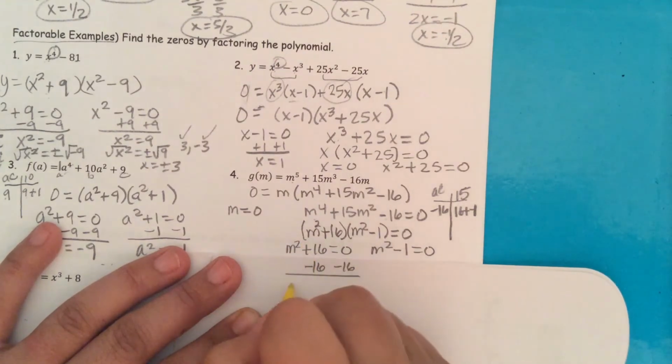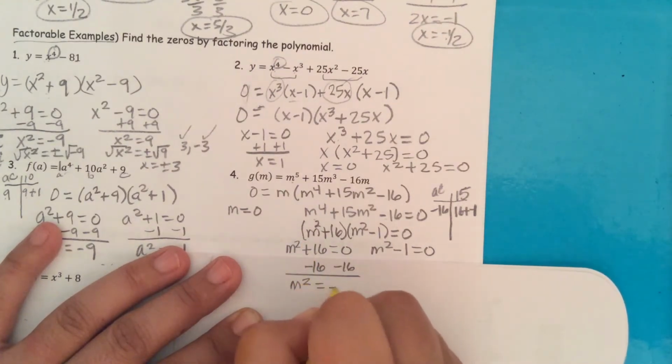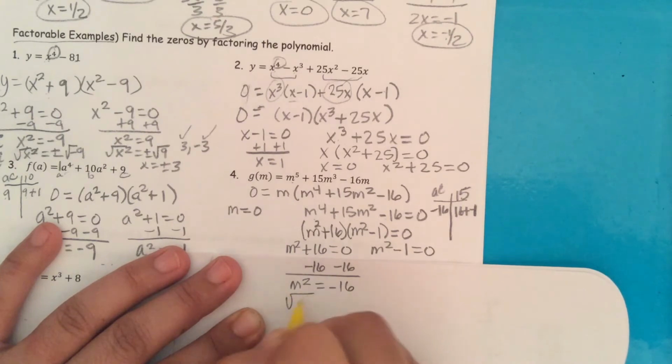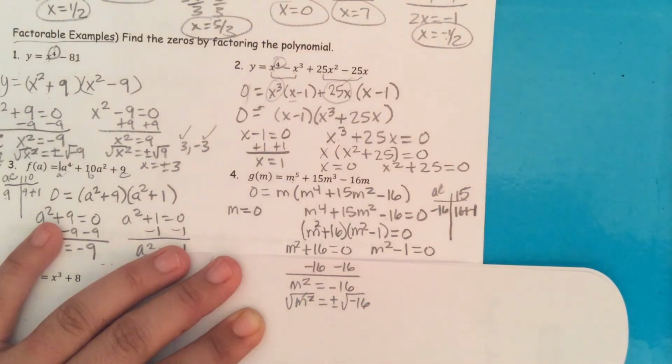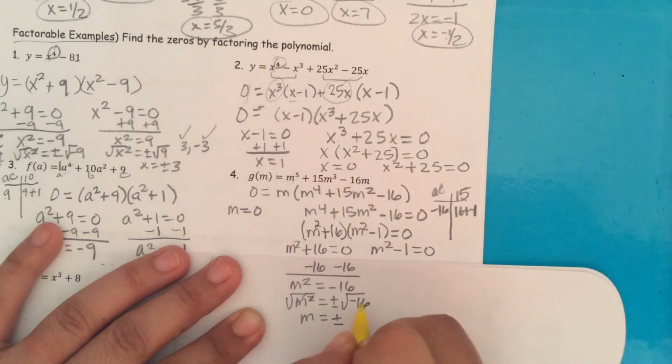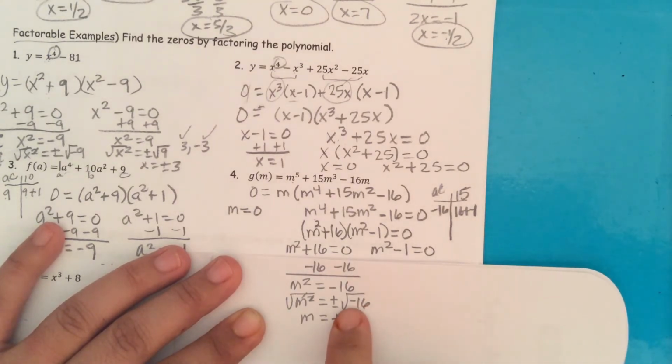So that's going to be m squared equals negative 16. Take the square root, so that's plus or minus square root of negative 16. So that's going to be m is equal to plus or minus 4i. It's imaginary because there's a negative inside the square root.